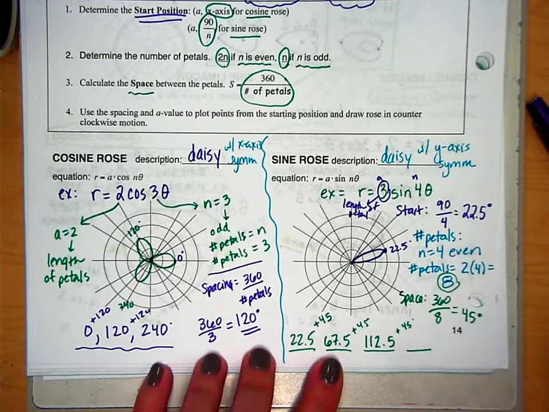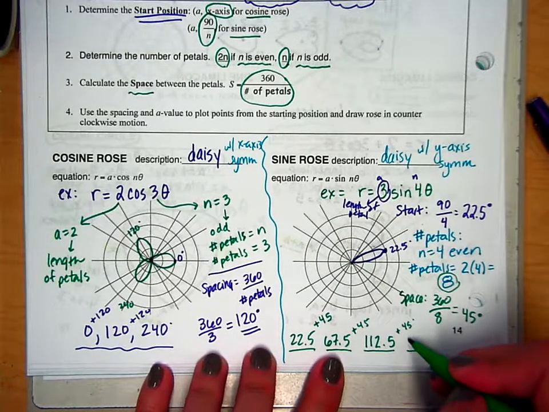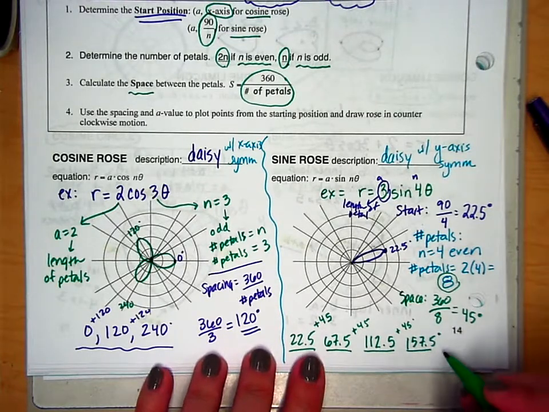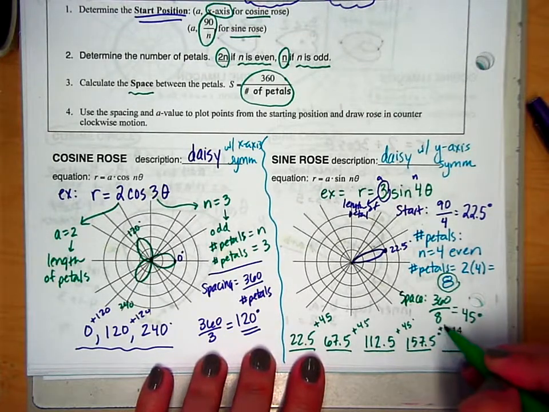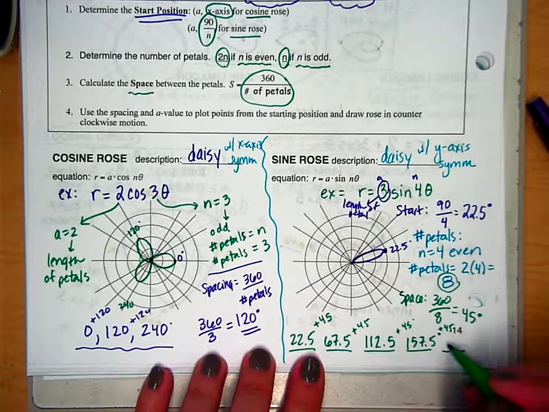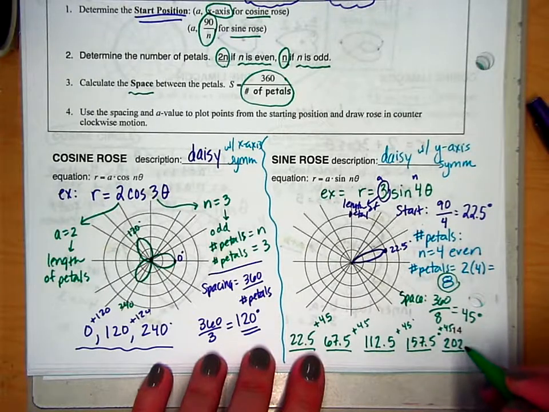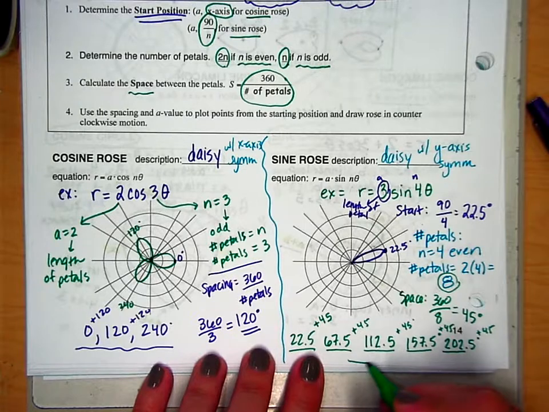Then I'd add another 45, and I'd be at, all right, we can do all this. And add another 45. What's that, like 200 and something? 202.5? And add another 45. I got to get 8 of them.